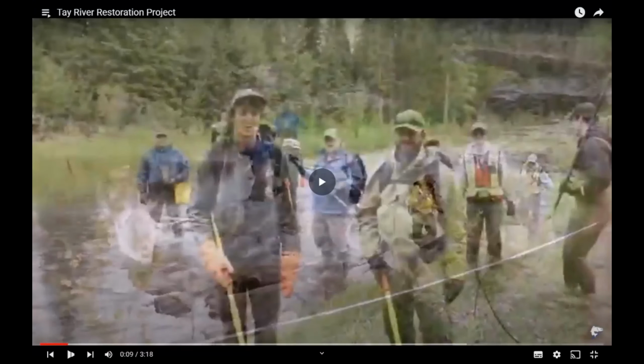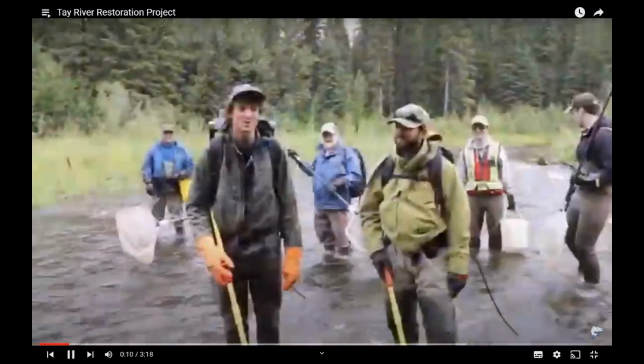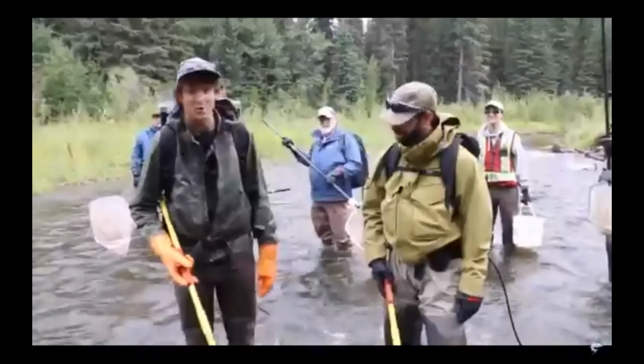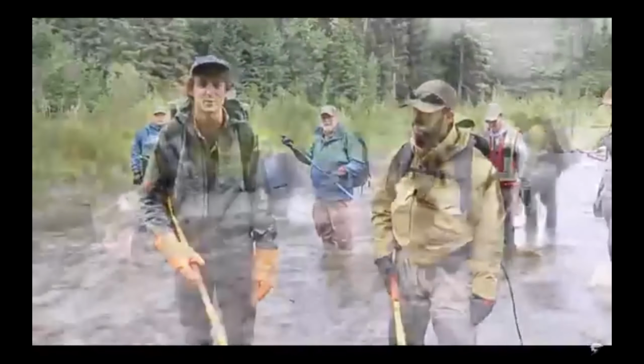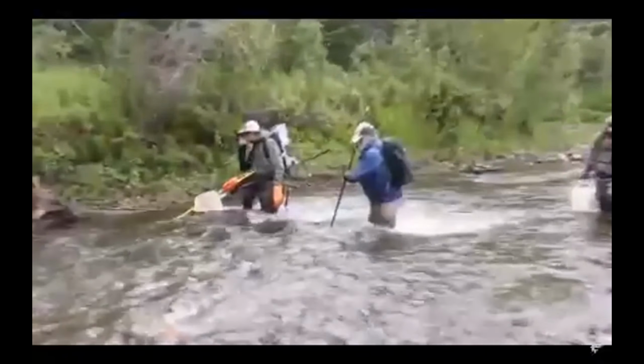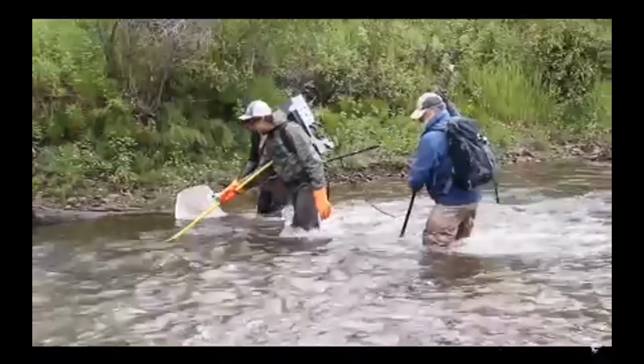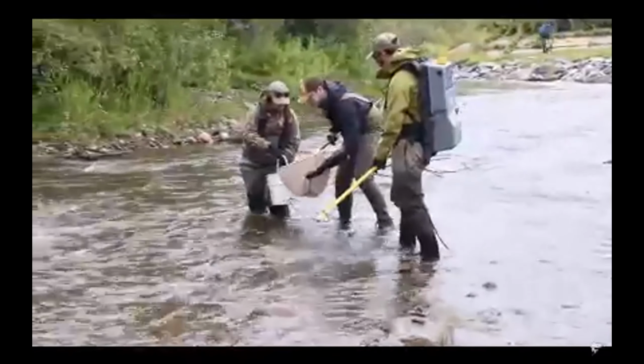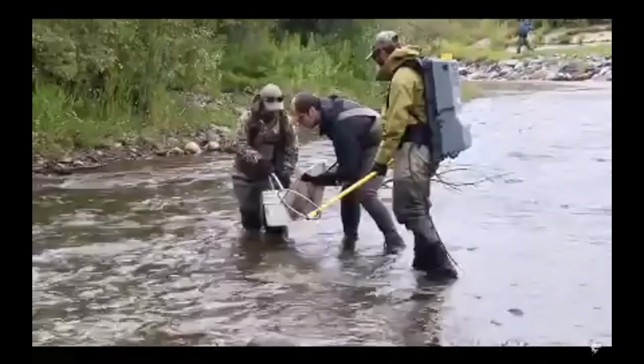So we're here today with Trout Unlimited Canada and Alberta Environment Parks and a crew of hardworking volunteers, and we're electrofishing. Tay is a Top 10 watershed, so we've got 15 electrofishing sites. And we're sampling 300 meters of the Tay River to see what fish species are living here right now, and we're hoping to see some bull trout.